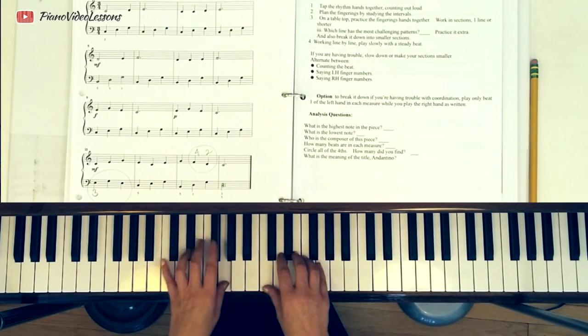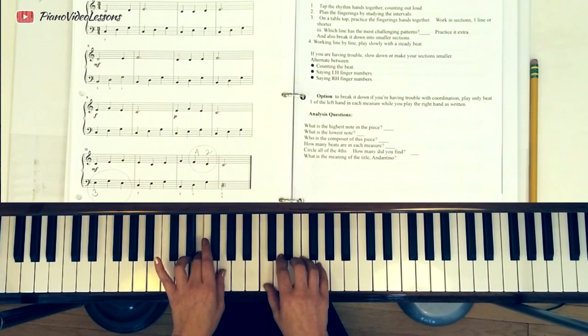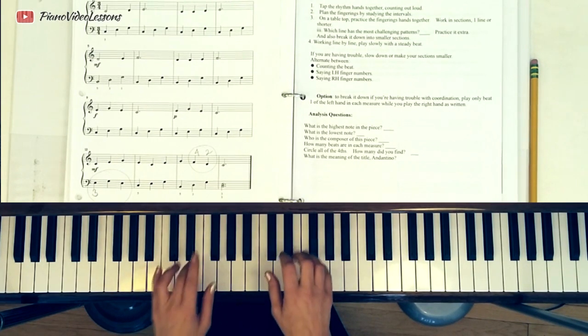Go slowly if you need to. That's forte. That's piano. If you found that tricky, work it a few more times. Now, mezzo forte.